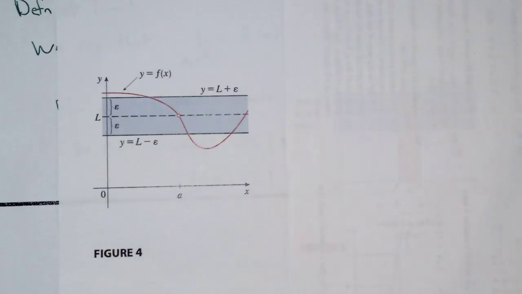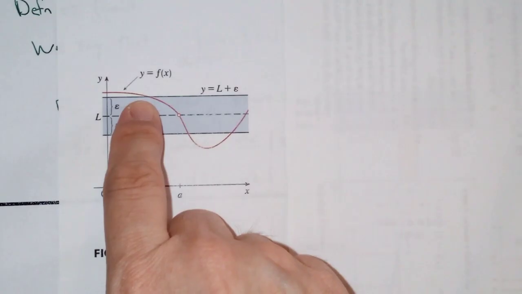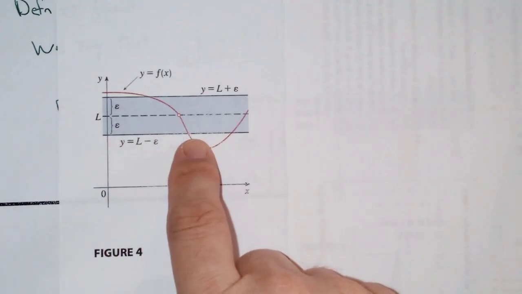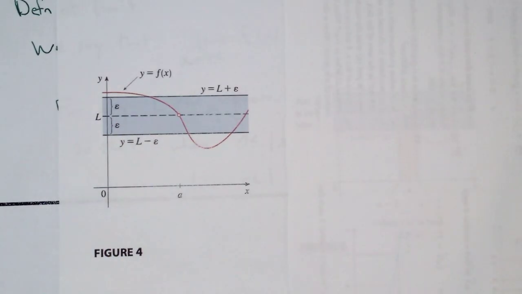So what I need to do is figure out, where does this cross? Where does this cross? Once I know what those values are, I start at A and I spread out until I hit one. If the closest one is on the right, I'll stop there. If the closest one is on the left, I'll stop there. It doesn't matter which one I hit first.